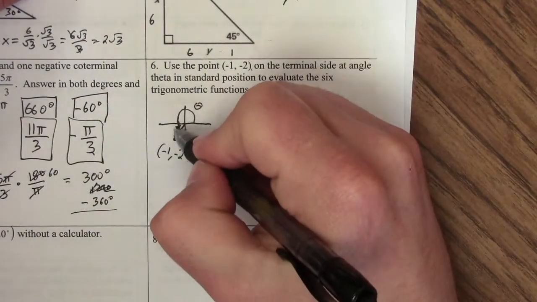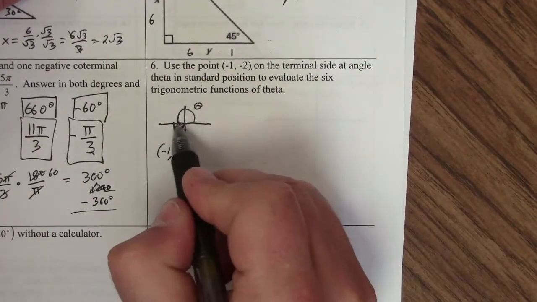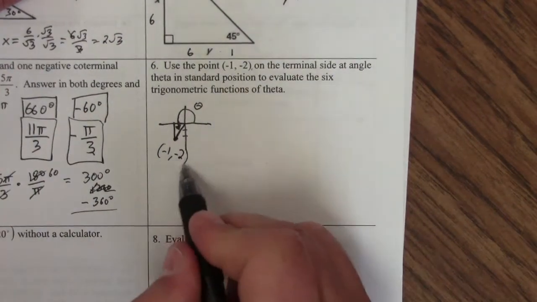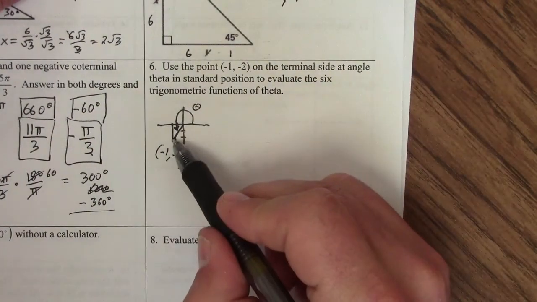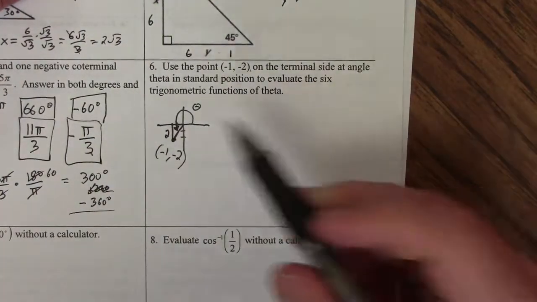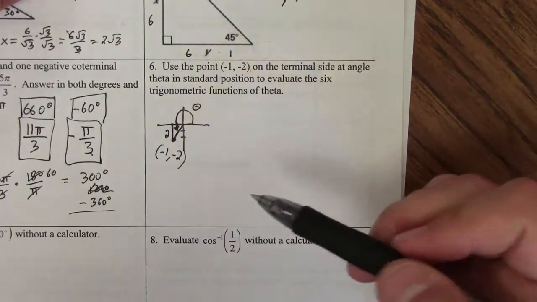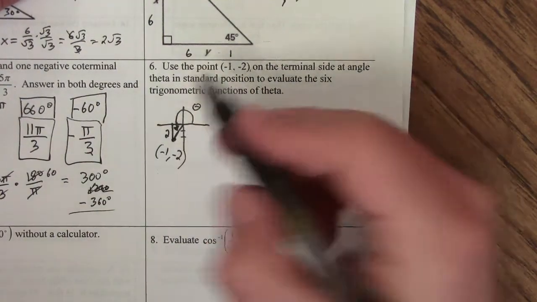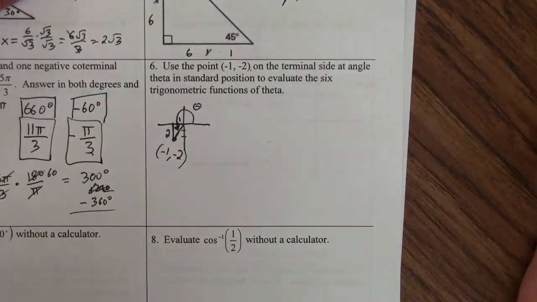If we draw a right triangle and we realize that these coordinates actually tell us the side lengths, here's what we find. If the y coordinate is negative 2, that means this side must be 2, since we've dropped 2 down from the x-axis. If the x coordinate's negative 1, that means we're 1 unit over, so this must be 1.